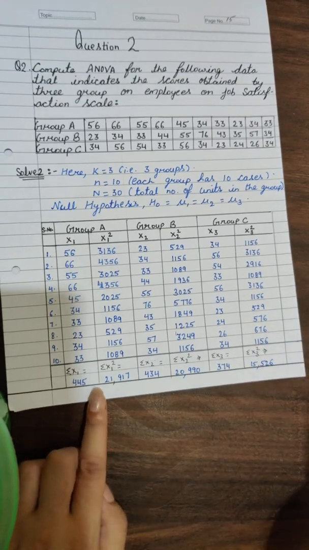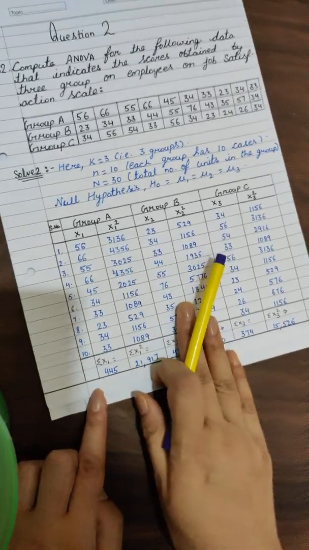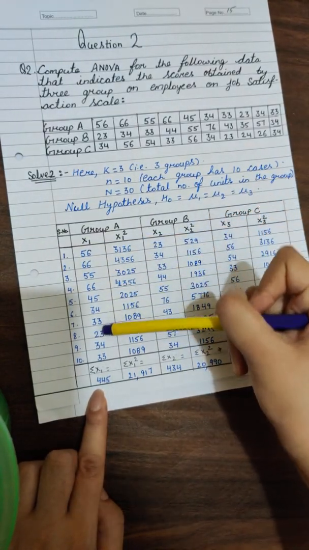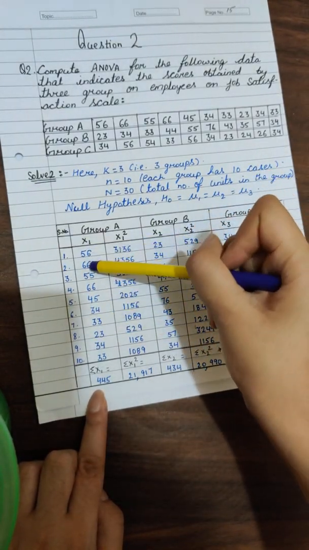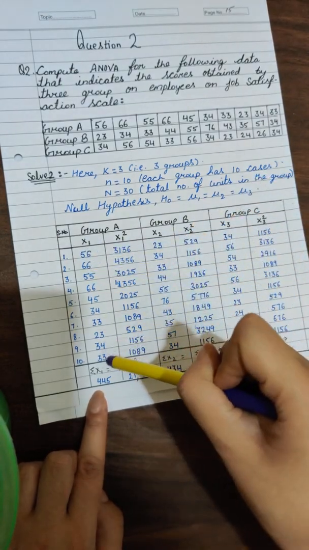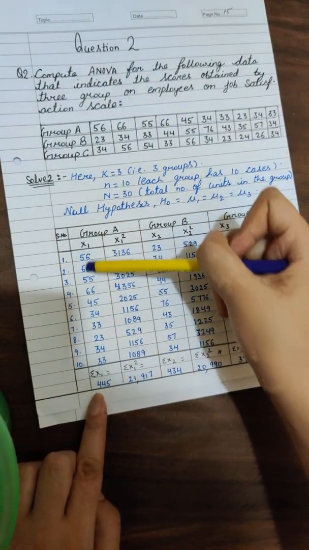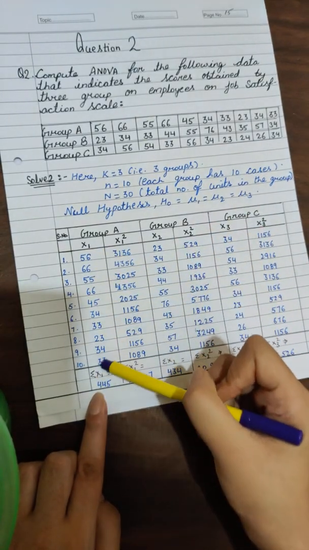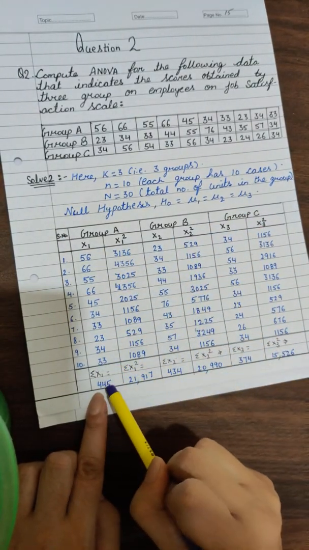Now moving further, what we have to do is calculate the sum. Okay, 56 plus 66 from first to the end. We are going to calculate the sum of this. Okay, so the sum of this second column is 445.